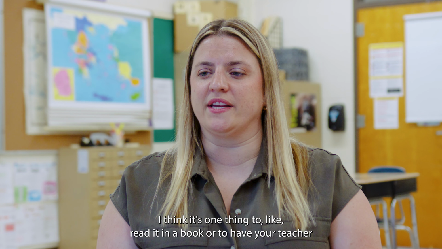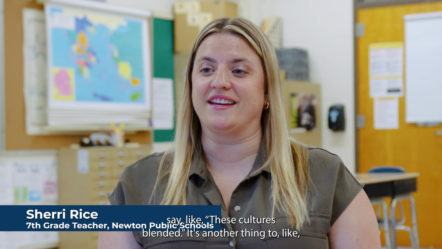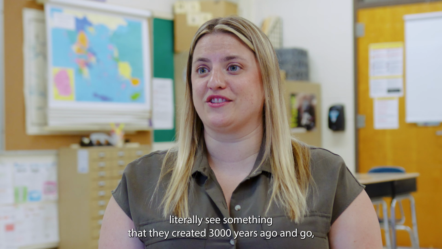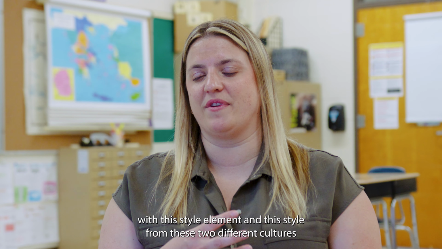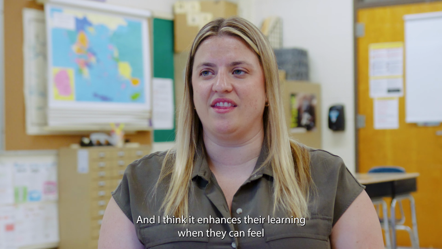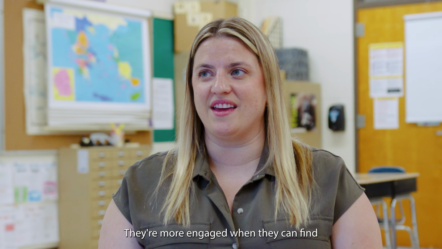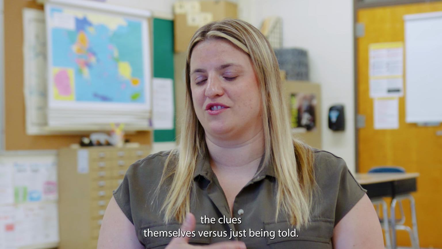I think it's one thing to read it in a book or to have your teacher say these cultures blended. It's another thing to literally see something that they created 3,000 years ago and go, oh, this is built with this style element and this style element from these two different cultures coming together. And I think it enhances their learning when they can feel a little more like a detective. They're more engaged when they can find the clues themselves versus just being told.